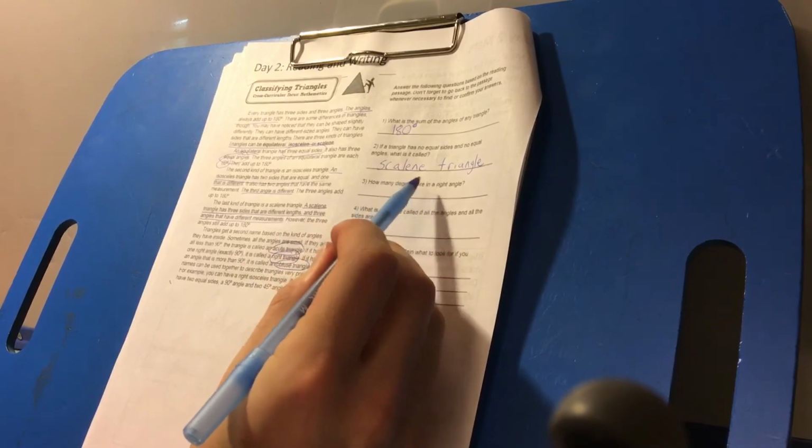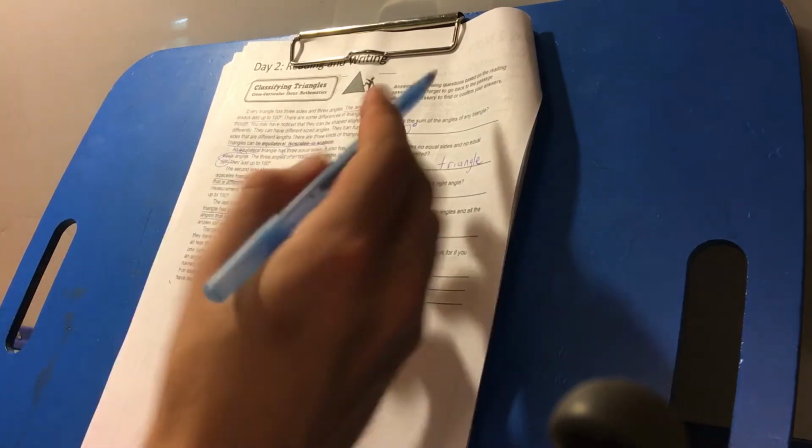How many degrees are in a right angle? Okay, I saw a right angle somewhere around here. Oh, right angle, exactly 90 degrees, okay?